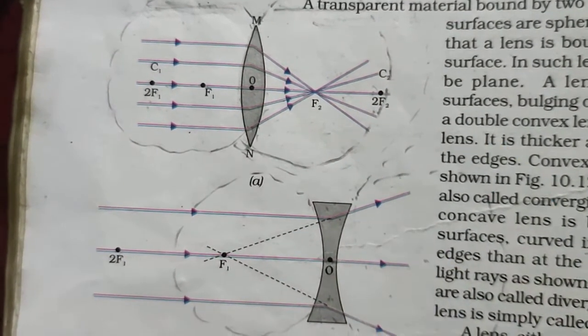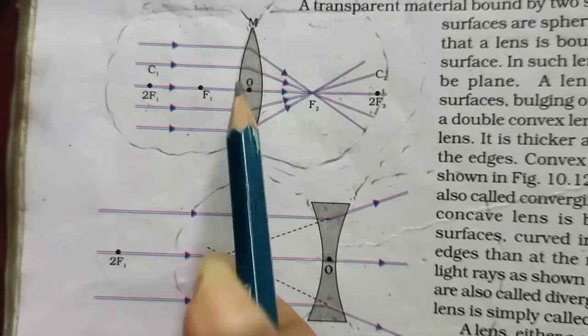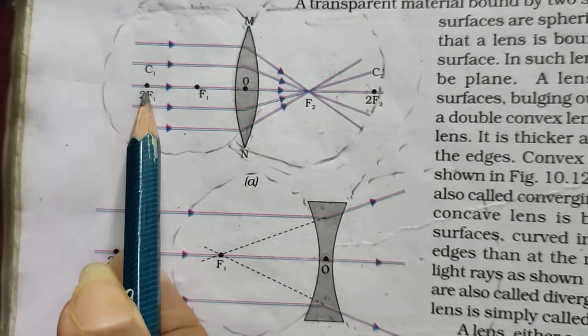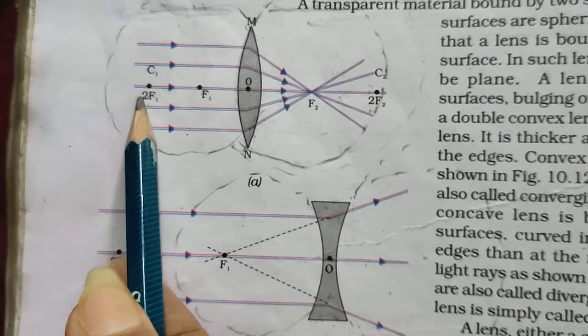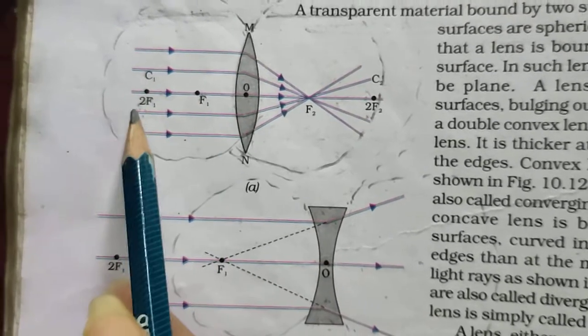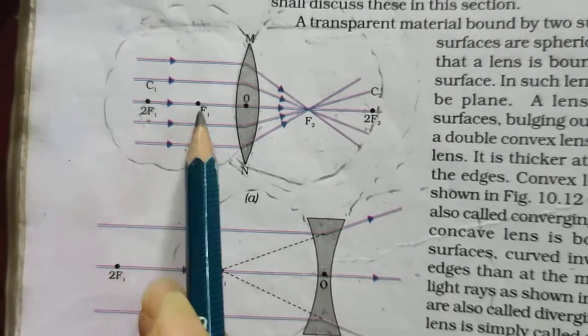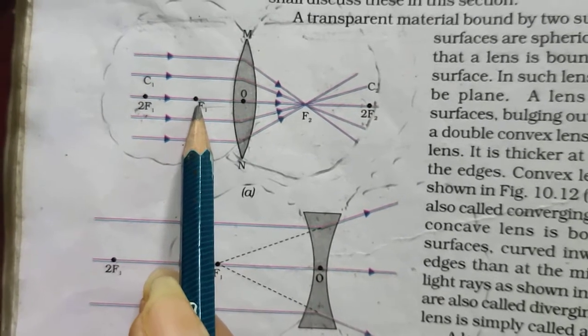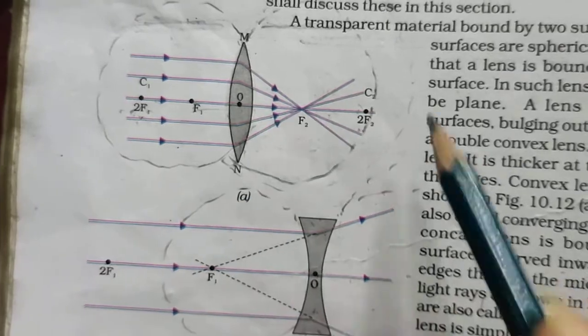Why is it called 2F1 and 2F2? The distance from the optical center to it is double the focal length. So we do not write center of curvature here, we write 2F1, because this distance is double the focal length. That is why it is called 2F1.